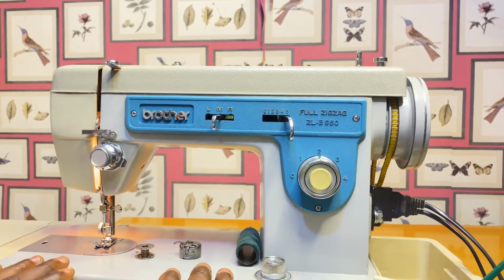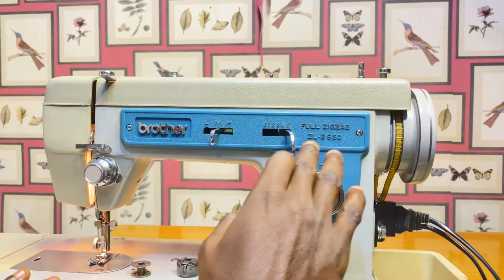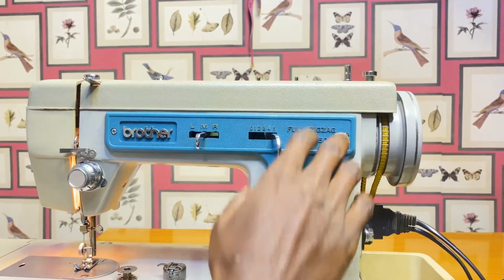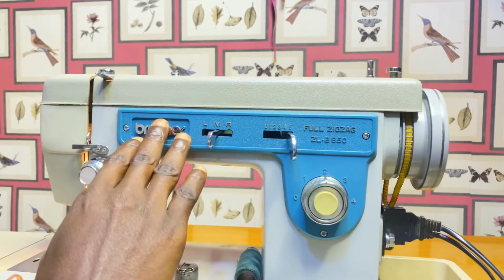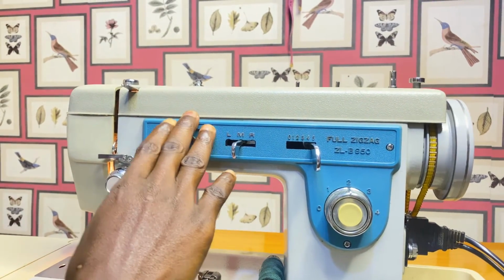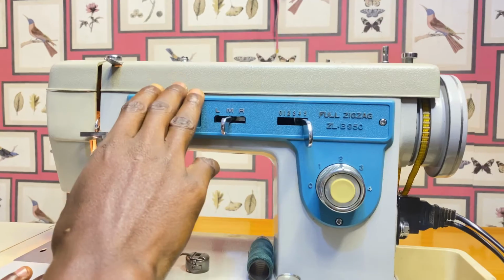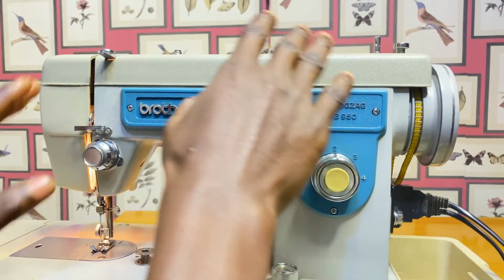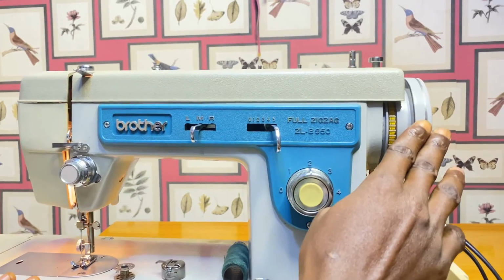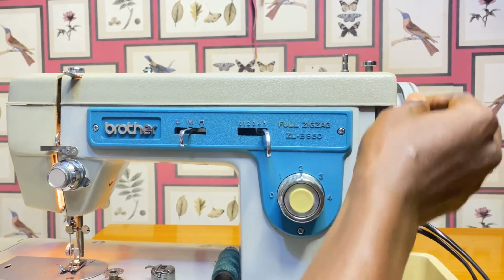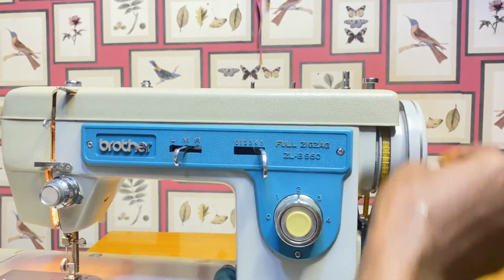Let's talk about our sewing machine. This is a Brother full zigzag ZL B950 model. As a beginner, I recommend you check the manual of the sewing machine online. You can get more information from there. But for the case of this video, I will explain the component parts of this machine to you in detail. Let's start from here. This is the hand wheel. It is used for moving the machine.